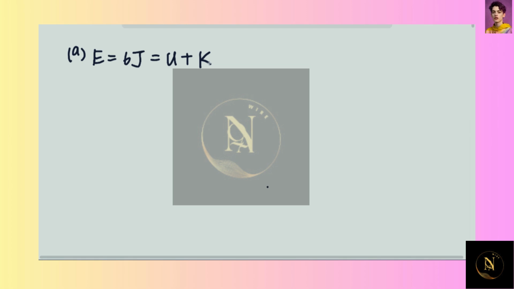To make this problem simpler, since we're looking for the amplitude of the vibration, which is not related to the kinetic energy, we should look at the whole system at a point when the potential energy is at its maximum, which means we have no kinetic energy at this point. So it gives us E equals U max plus 0, which is 6 joules.